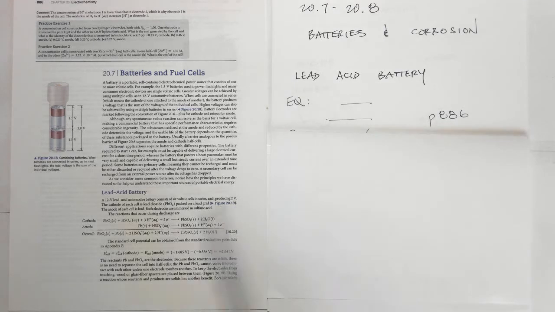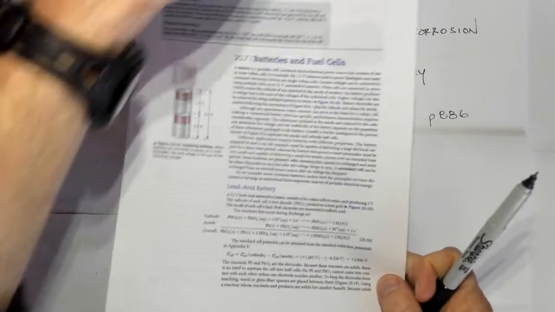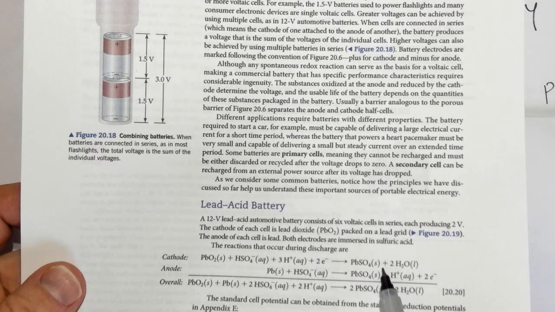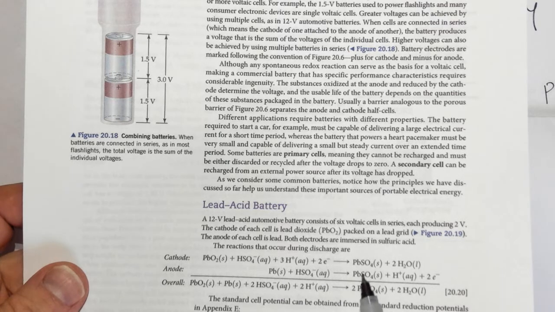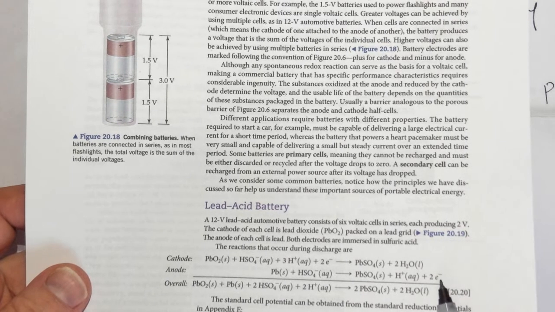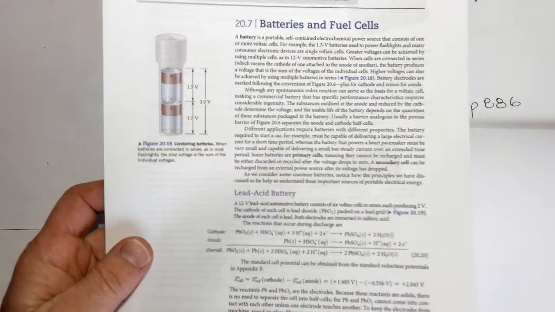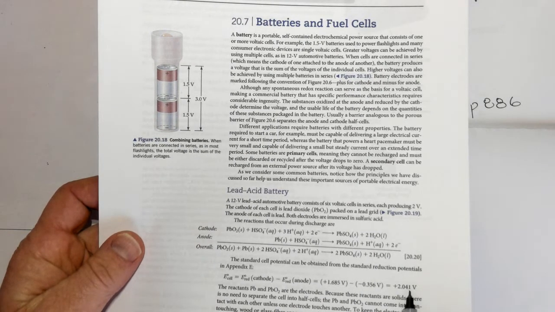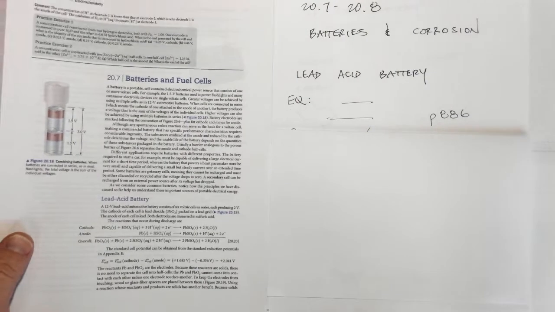The equations for how these work are actually listed on page 888 if you have this particular textbook, and you can see it involves lead oxide. I'm going to move this just a tiny bit closer here so you can see it a little bit better. And that is the cathode producing lead sulfate. And then you can see the anode actually uses solid lead, and then that makes lead go to lead +2 and loses 2 electrons. And if you look up the standard reduction potentials for these, and then you do the anode minus the cathode, then you end up with a voltage of 2.041 volts. And as you know, car batteries aren't 2-volt batteries, they're 12-volt batteries.